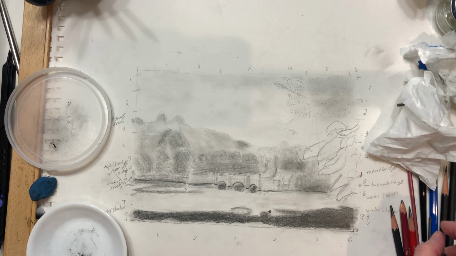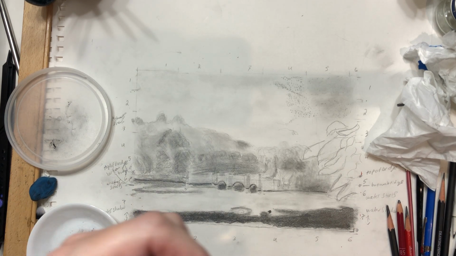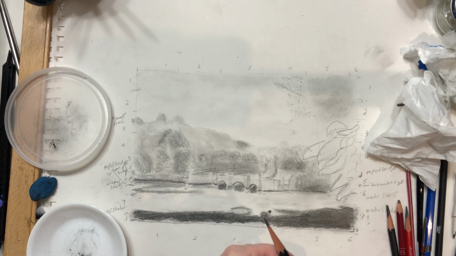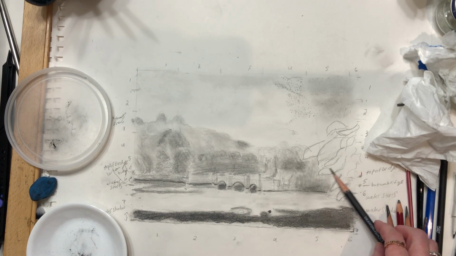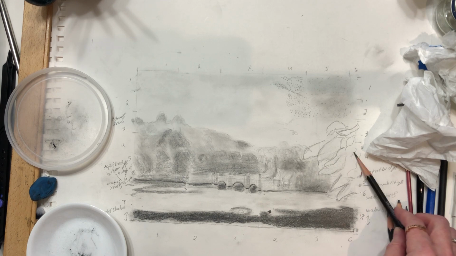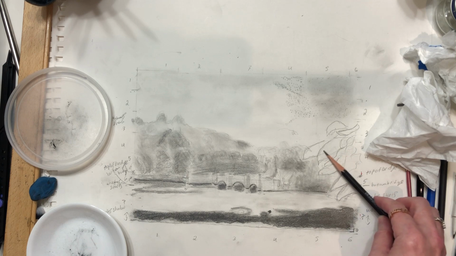And then I have to decide on a value. Now this is a lighter value. There's more than one value in this, but I'm going to try working on it with a 2H. Just do some circular shading, and then I'll blend it. And I can go back later when I refine everything and put some darker areas.